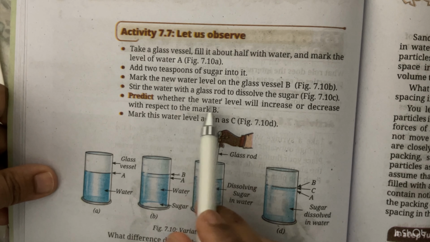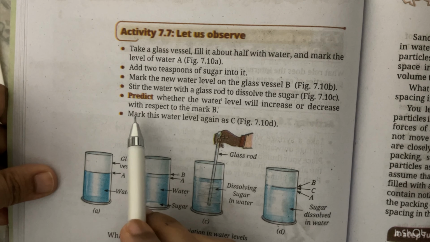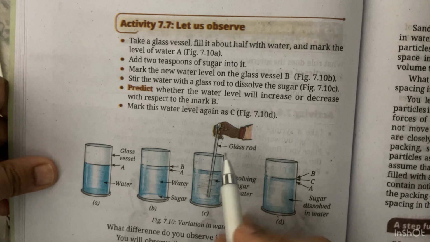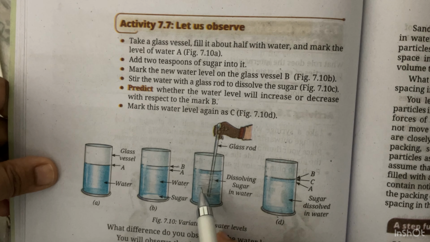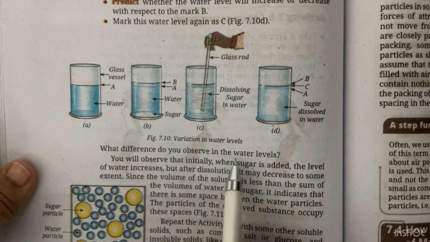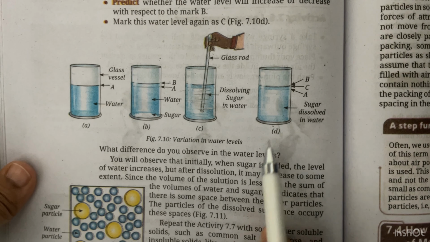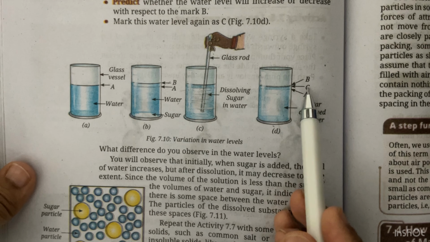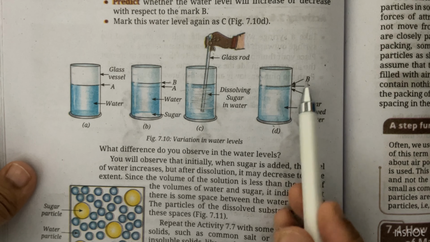Now predict whether the water level will increase or decrease with respect to the mark B. Is it going to increase or decrease from the mark B after dissolving the sugar? Now mark this water level again as C, as you can see in the picture. What difference do you observe in the water level now? The water level has been marked A, B, C. As you can see in the picture, C is showing under B.